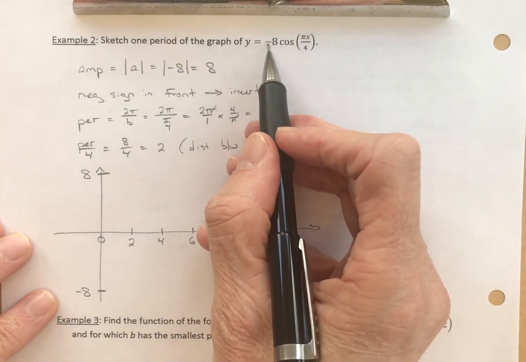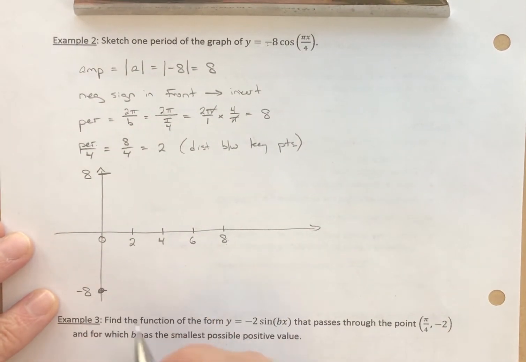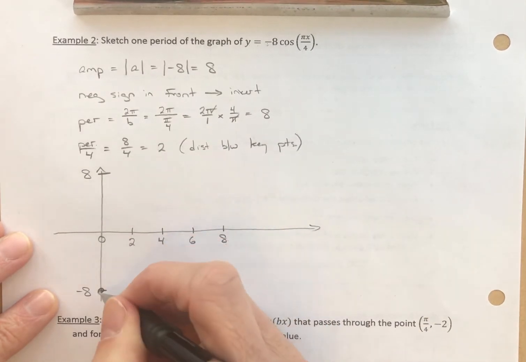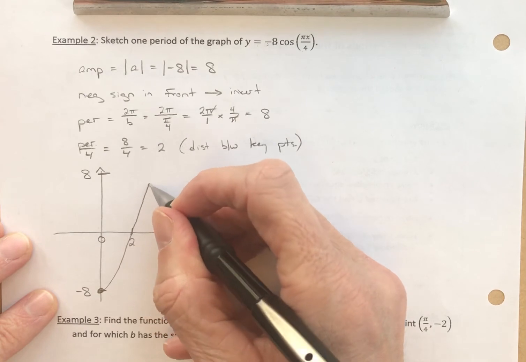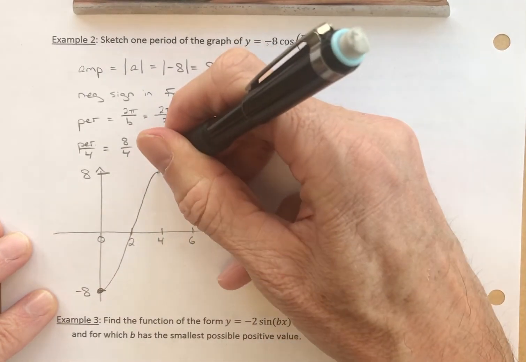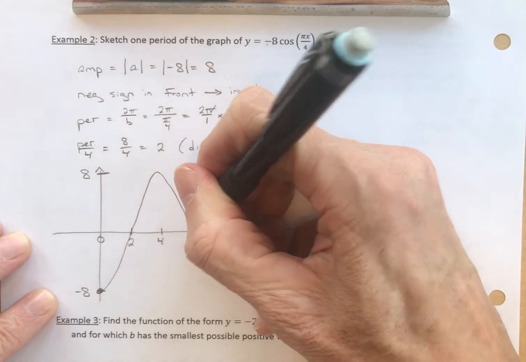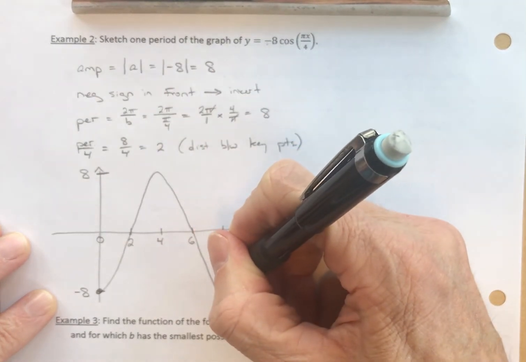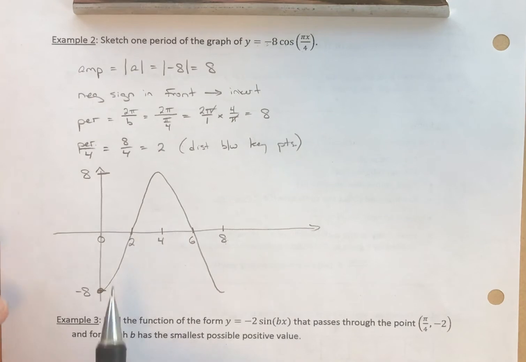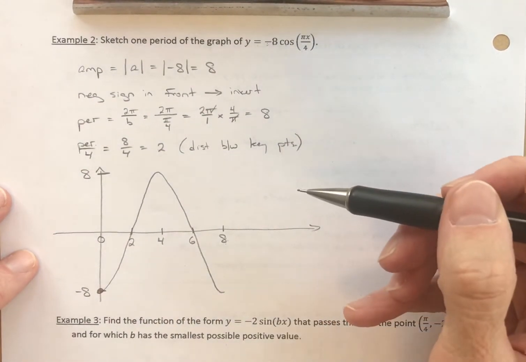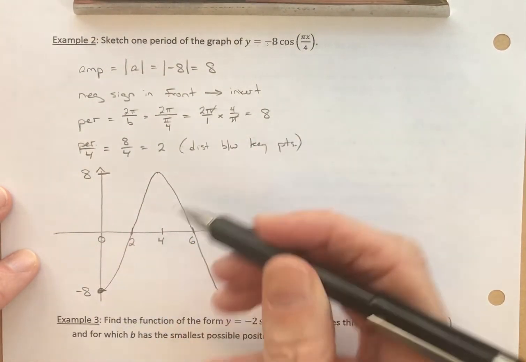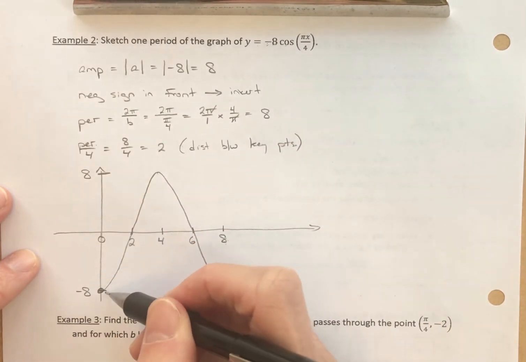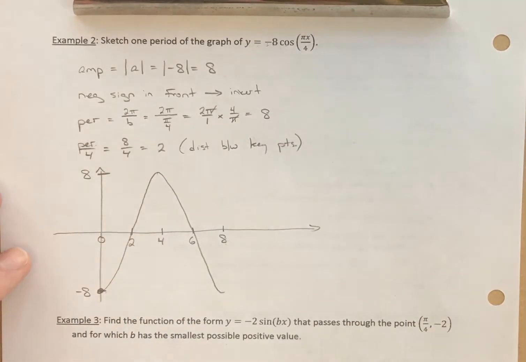Okay, it's negative, so I'm going to start down here with the cosine function because it's negative, and the cosine goes up through the 2. It maxes at 4. It goes down through the 6, and it minimizes at -8, and that is 1 period of this graph of the cosine function. Let's remind ourselves amplitude, highest minus lowest divided by 2. 8 minus -8 is 16, divided by 2, amplitude is 8.